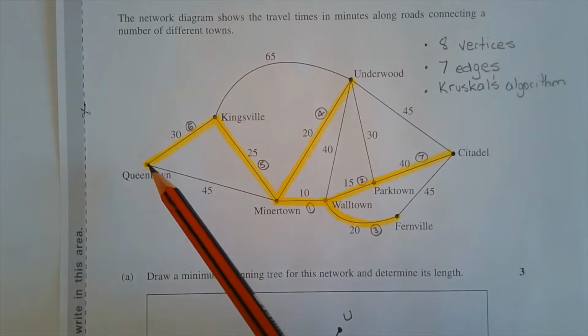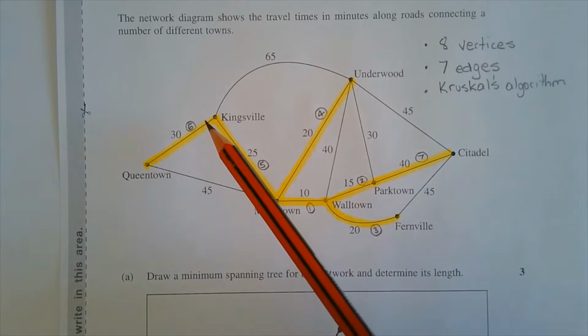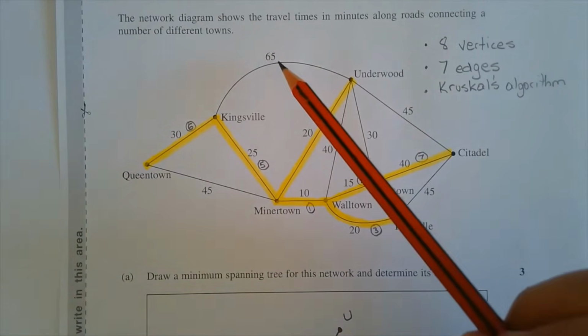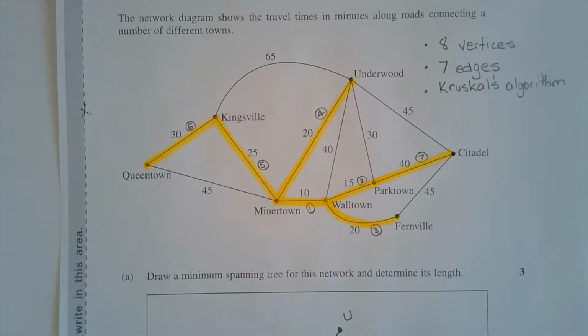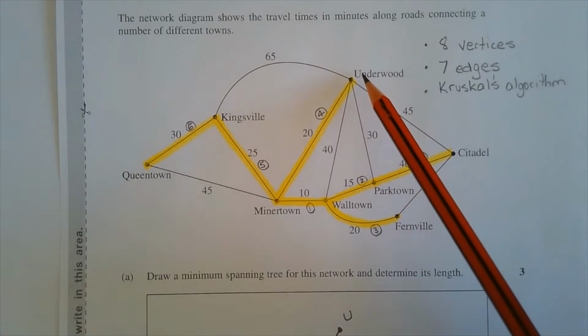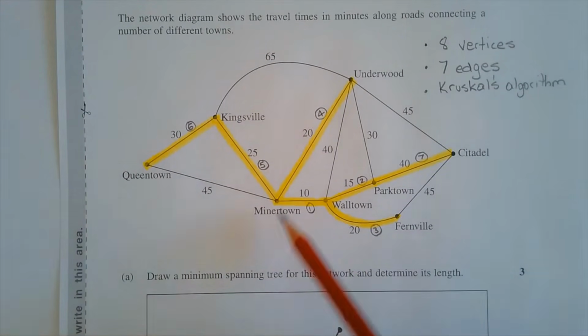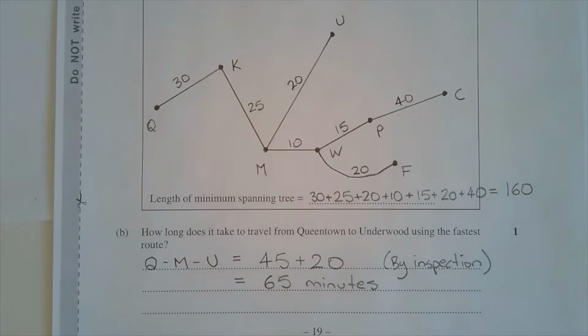So we can either go via Kingsville, so Queenstown, Kingsville, Underwood, that's 30 plus 65 is 95 minutes. And there are other ways as well to go from Queenstown to Underwood. So by inspection, Queenstown to Minortown to Underwood is 65 minutes, so 45 plus 20. And that gives the fastest route. So Queenstown, Minortown, Underwood, 45 plus 20 is equal to 65 minutes.